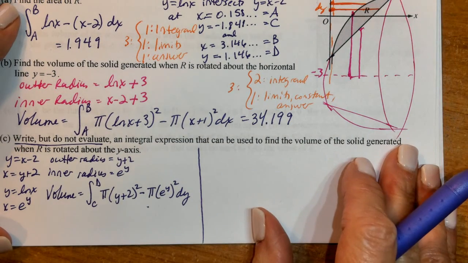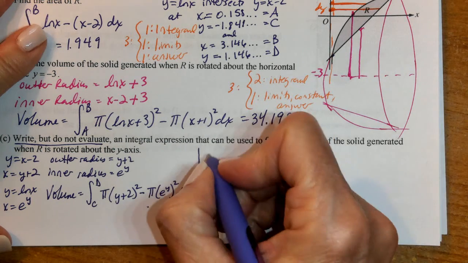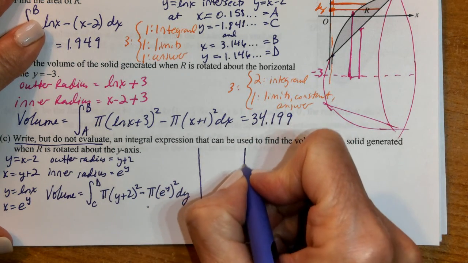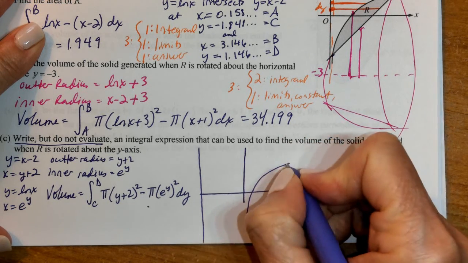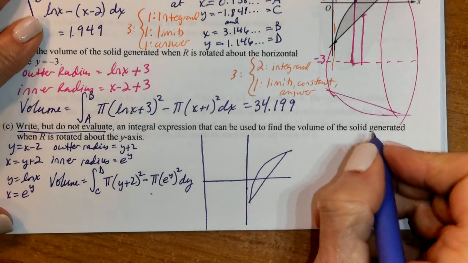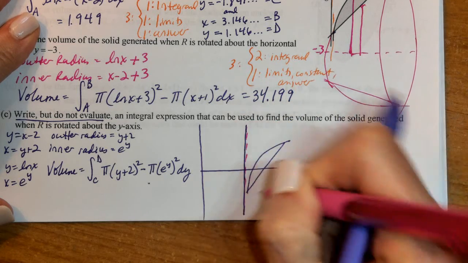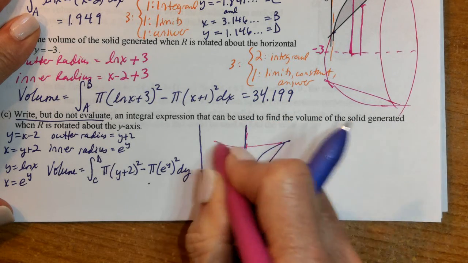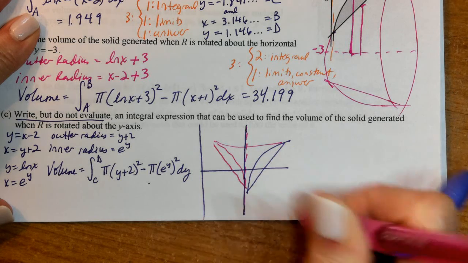The other way to do this is with the cylindrical shell method. And since I've kind of butchered up that picture, let me just redraw this up here. Here's our region, and we are revolving it around the y-axis. So it's going to look like this, right?